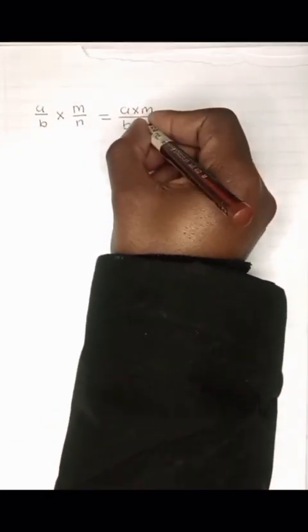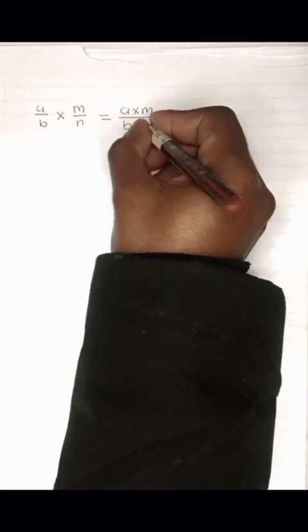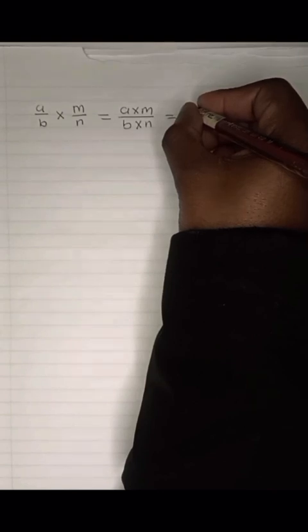So it will be b multiplied by n, and then you simplify when need be. So it's going to be a m all over b n.